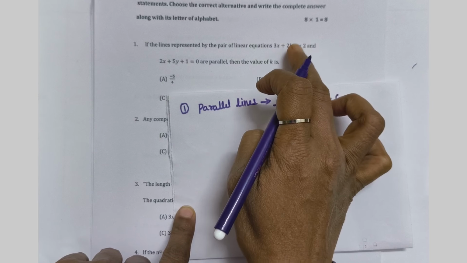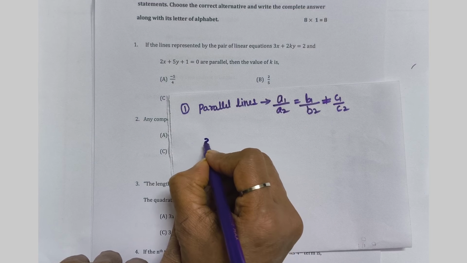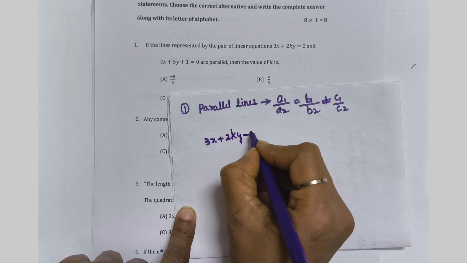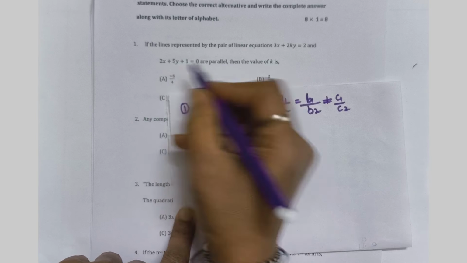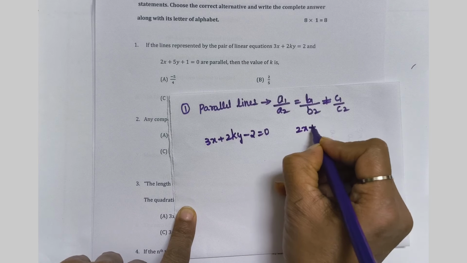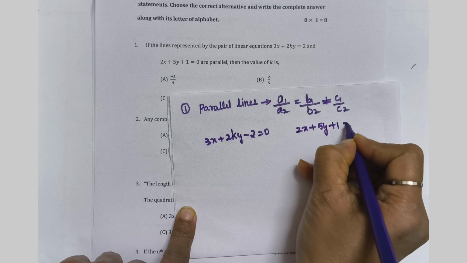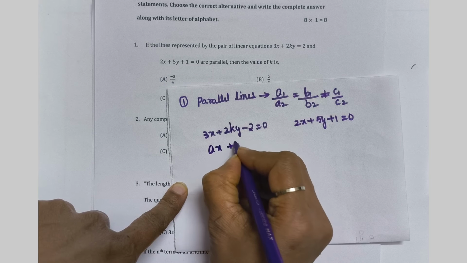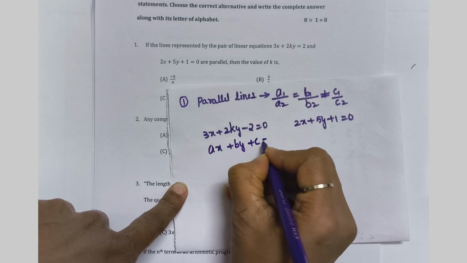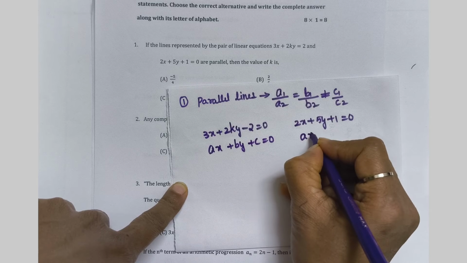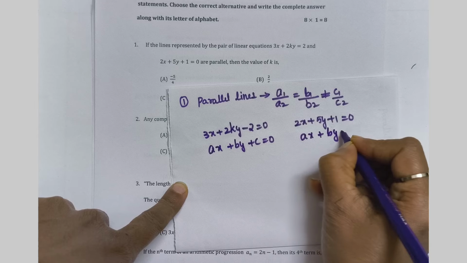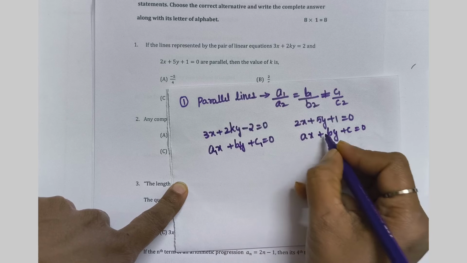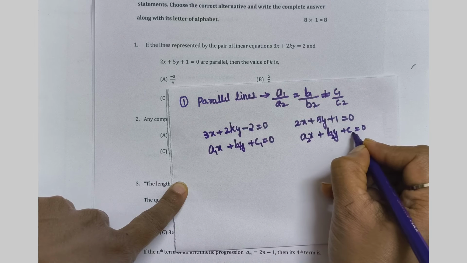Here are given the two equations. First equation, see beta: 3x plus 2ky, this 2 you take this side, minus 2 is equal to 0. Next, this equation also you write: 2x plus 5y plus 1 is equal to 0. These two equations you write in ax plus by plus c is equal to 0 form. This is the first equation, so here we will write 1. This is the second equation, so here we will write 2.